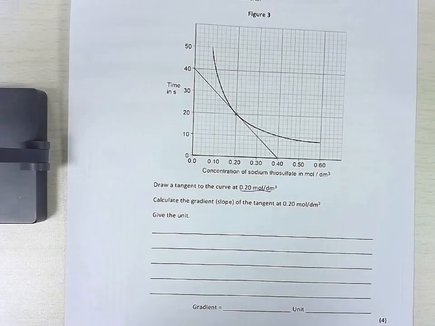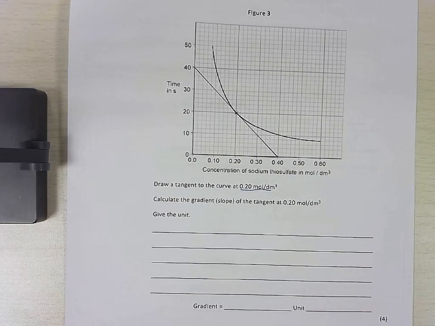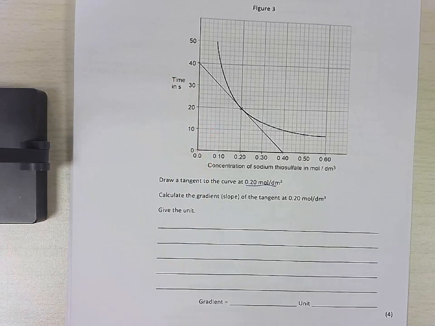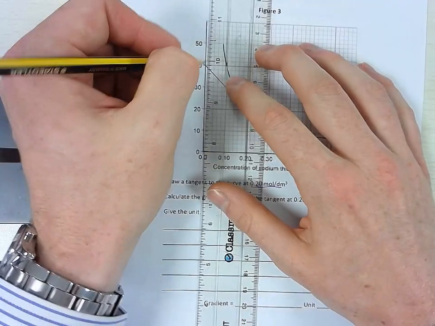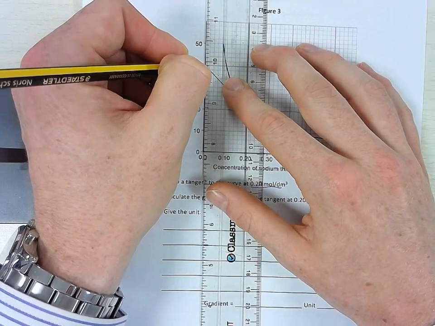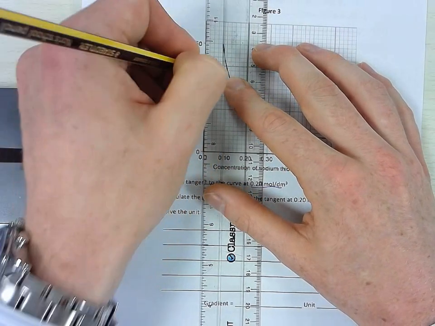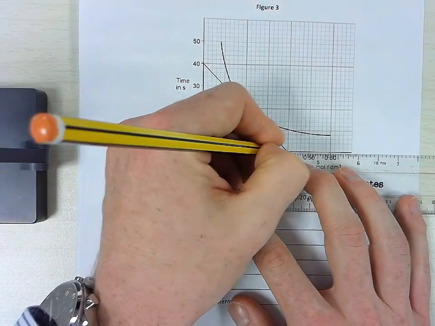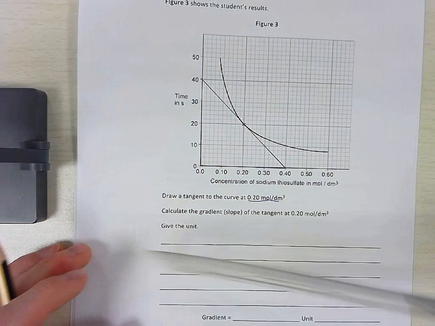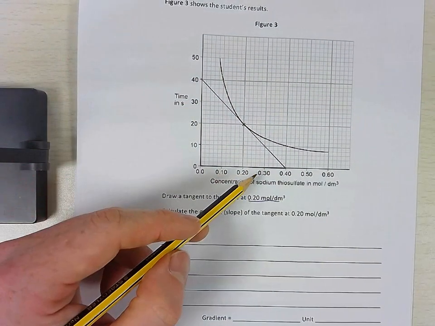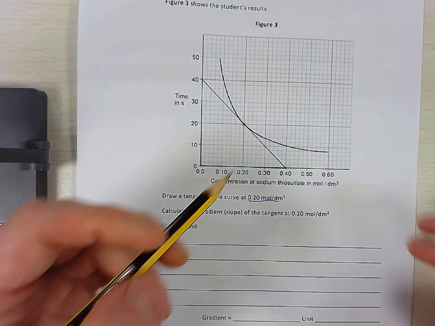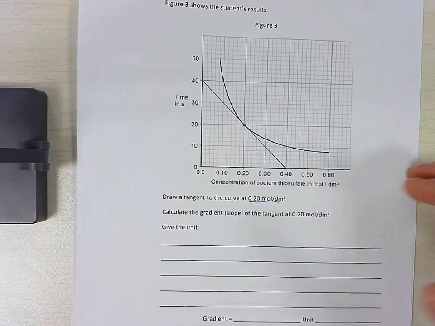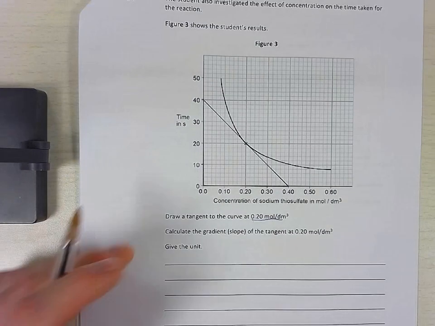Okay. Now, you might have drawn it slightly different, and that will lead to a different final answer, but let's now use this to calculate the gradient. So, calculating the gradient, we need to now use the tangent as a hypotenuse and draw a right angled triangle so that we can do the rise divided by the run. So you should try and make your triangle as large as possible, because that's going to make the calculation more accurate and also makes it easier to do.